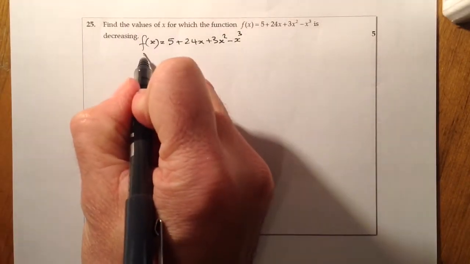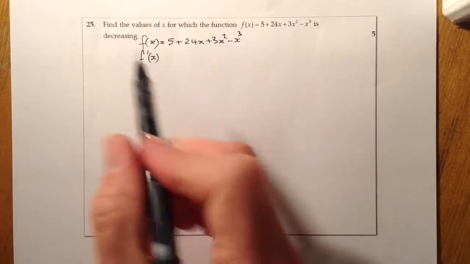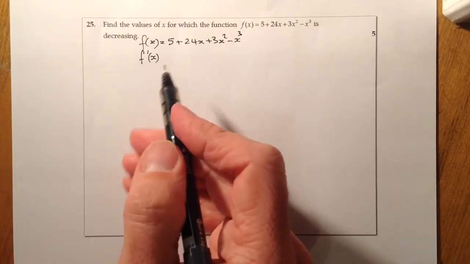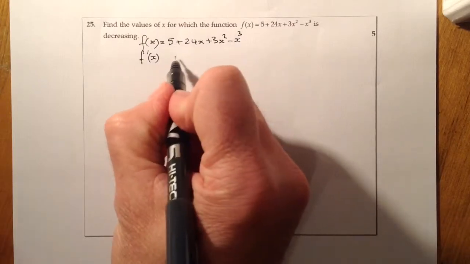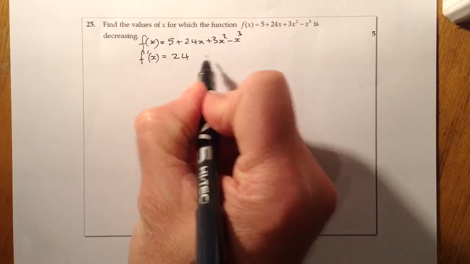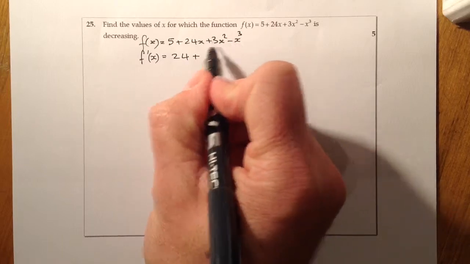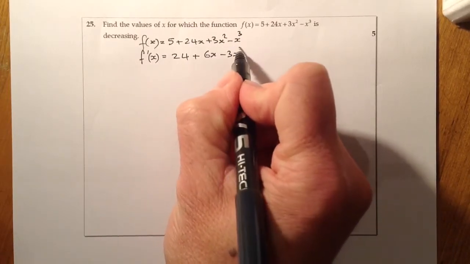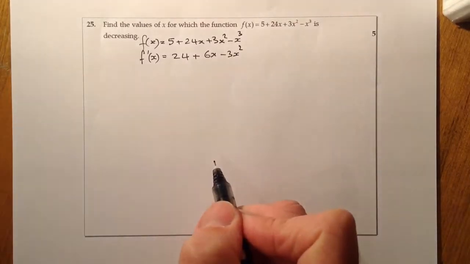First of all, I'm going to differentiate, okay? Because if I want to know what the slope is, I need to find out what the gradient is going to be. Right, so let's go ahead and do that. So that's going to give me 24, plus 6x from there, and minus 3x squared, when I differentiate that one through there.